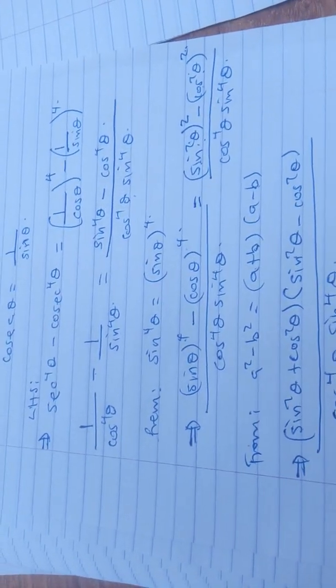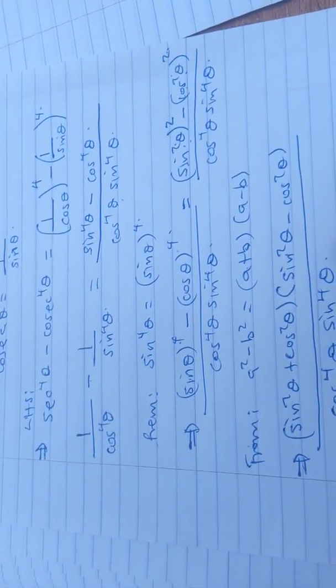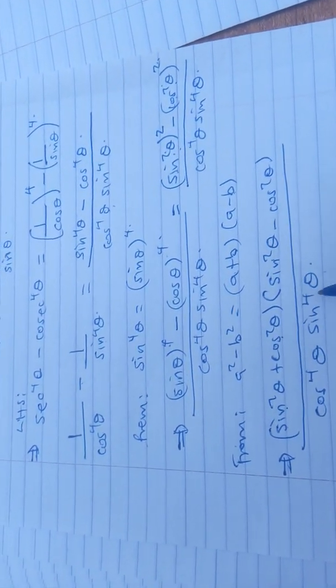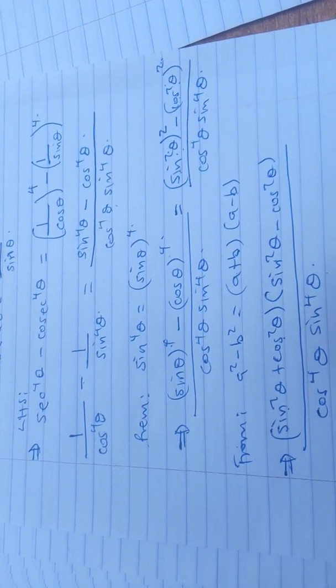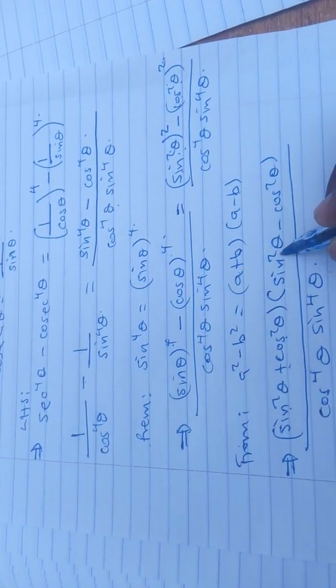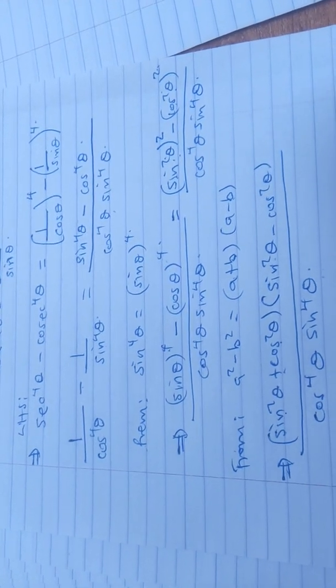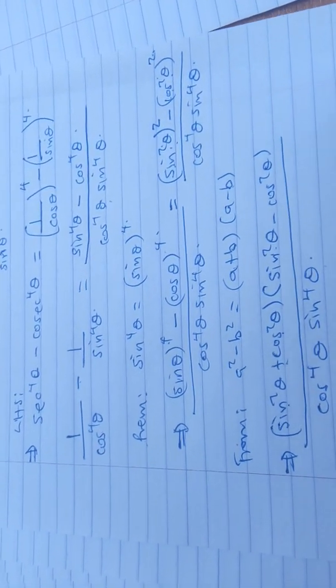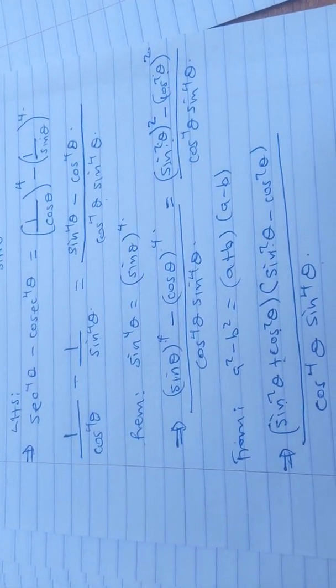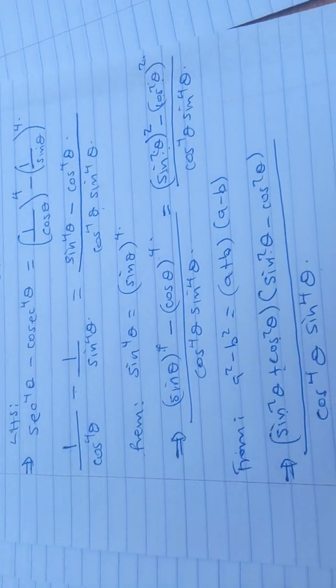But remember from the Pythagorean identities, sine squared theta plus cos squared theta is 1. So we shall end up with sine squared theta minus cos squared theta out of cos power 4 theta sine power 4 theta, as the question was asking.